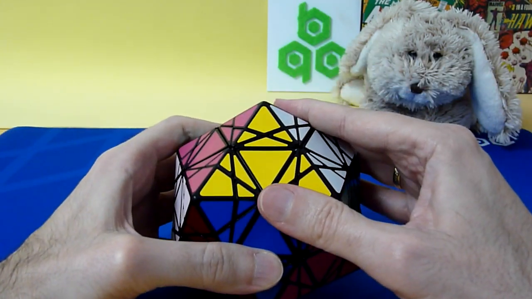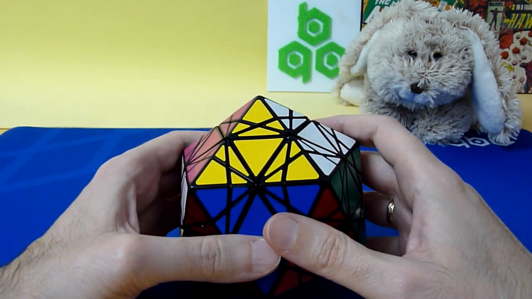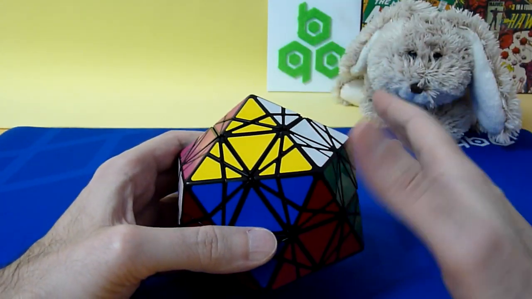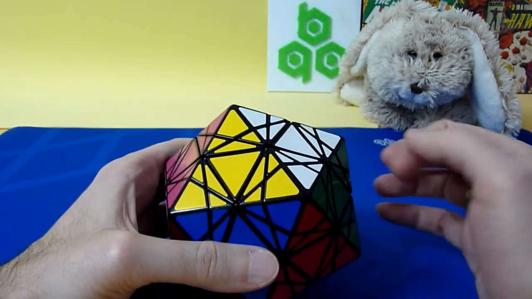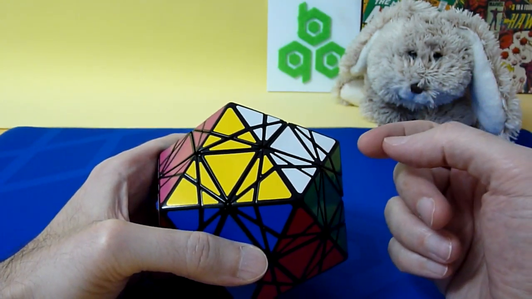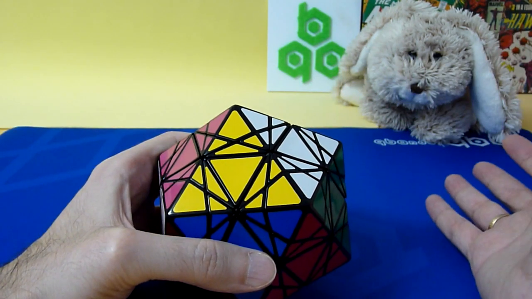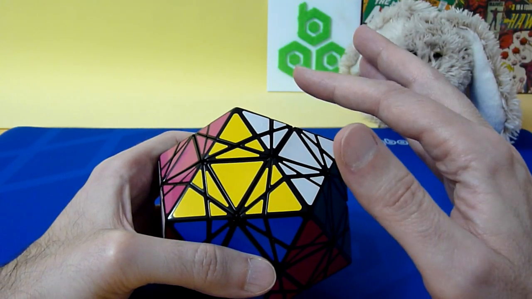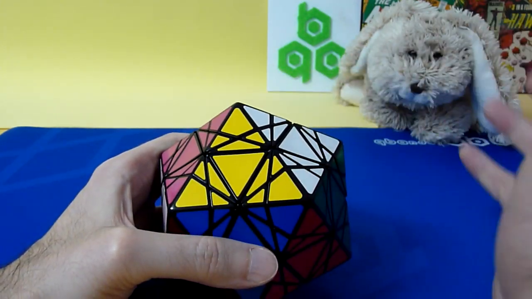Up, up, down, down from the other side. And we need to protect the corners somehow. So what are we going to do? We're going to do a conjugate. So we're going to move the corner away and bring it back before the insertion moves.